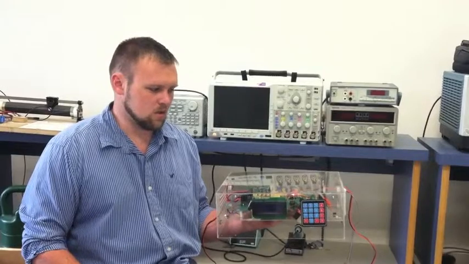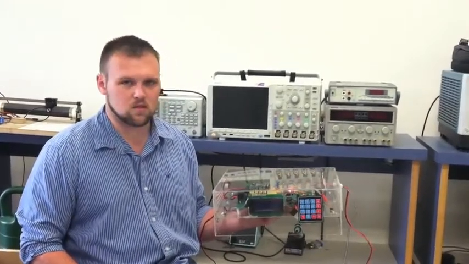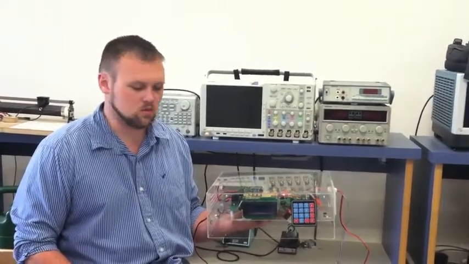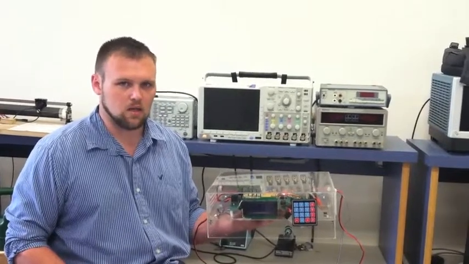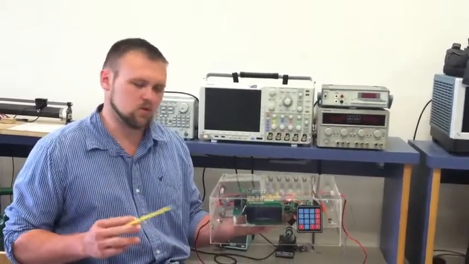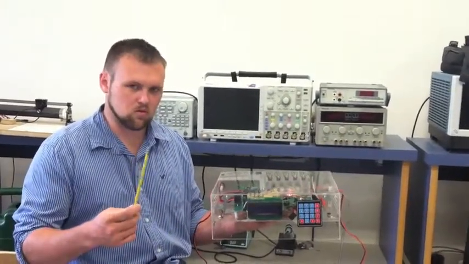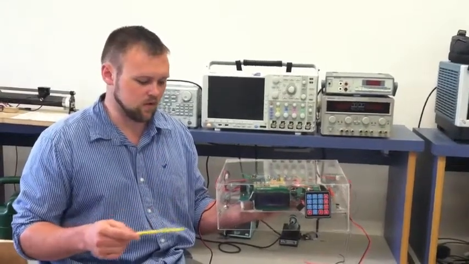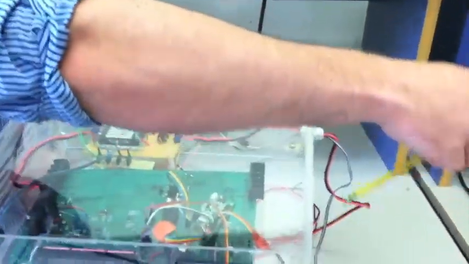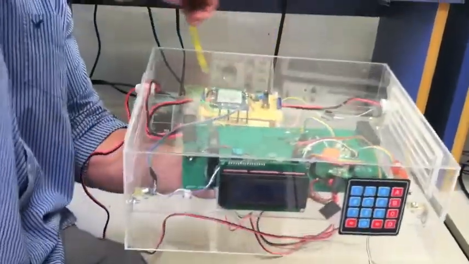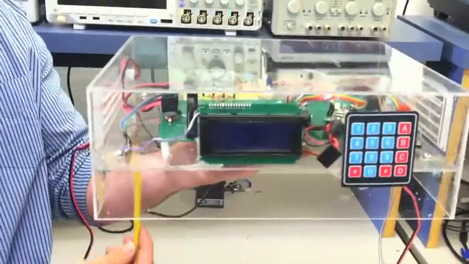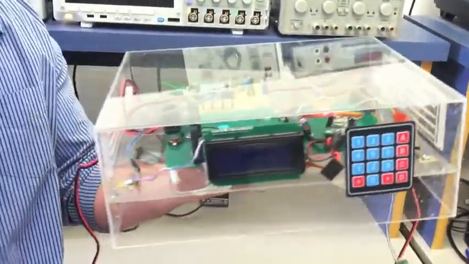So this test will demonstrate that the system is safe to use. At about 150 watts at 10 amps, it can potentially be dangerous. So this test will demonstrate that the system is not accessible to objects 12.5 millimeters or larger. I have here a pencil, which is clearly smaller than somebody's finger. As you can see from all sides, the object can't enter the enclosure, including the bottom. So the system is completely safe to any user.